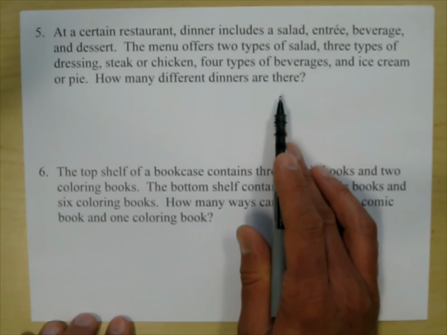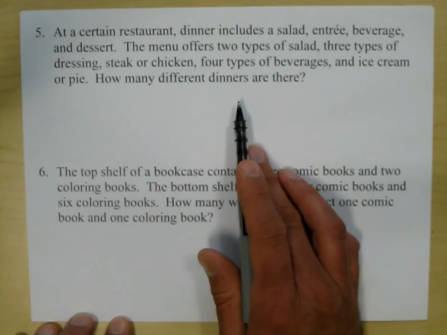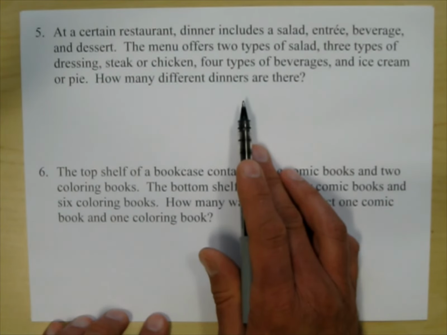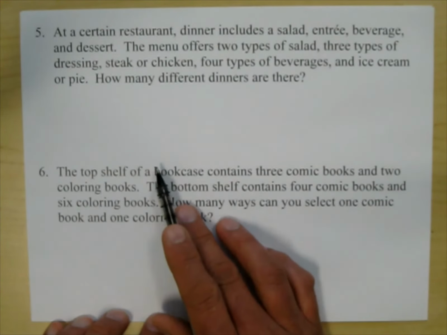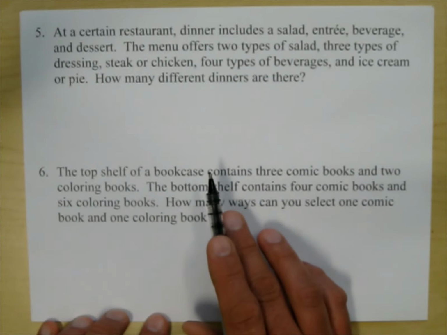So maybe you're on a first date and you took your first date to this restaurant and your date's like, wait a minute, what a terrible place this is. Well, because now you know how to count, you know the product rule, you can impress your date by doing the following on a napkin. Of course, you would have to have a pen or a pencil.